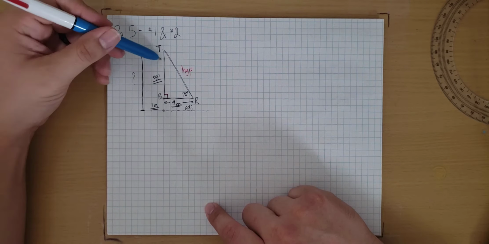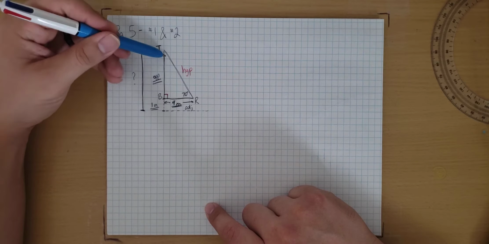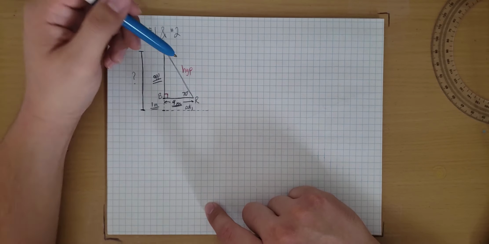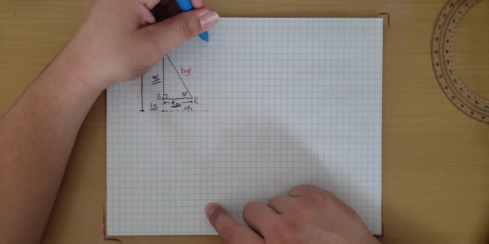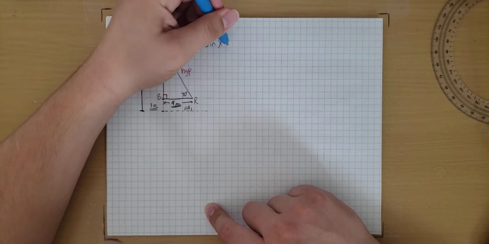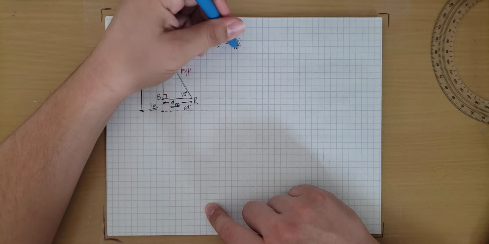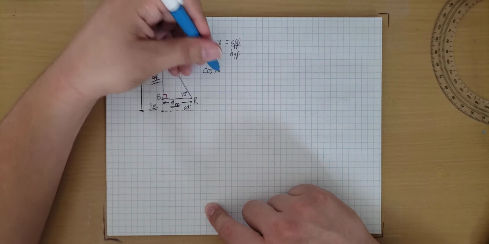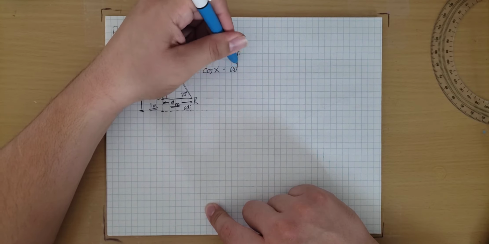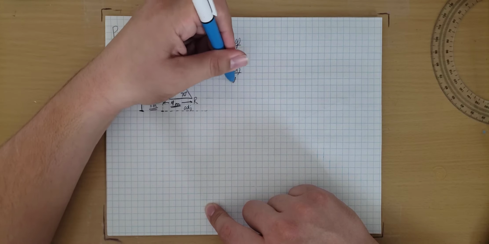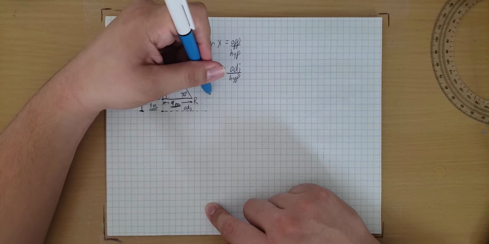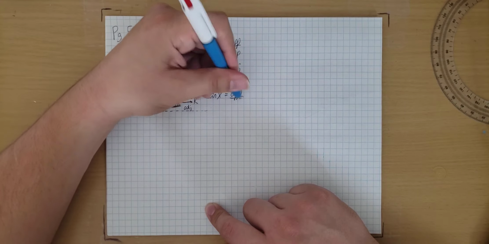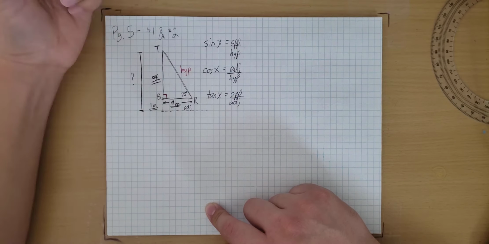So since we're interested in the opposite side, well, then that means sine is opposite over hypotenuse, cosine is adjacent over hypotenuse, and tangent is opposite over adjacent.